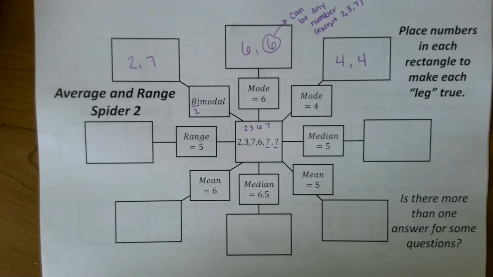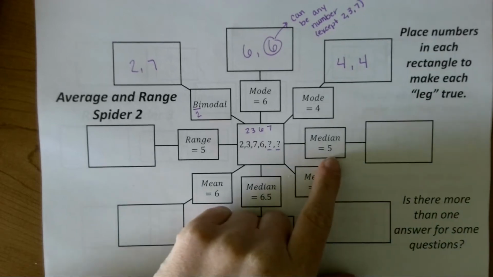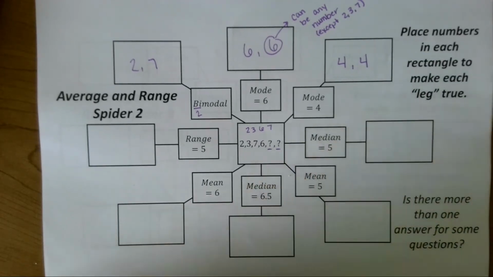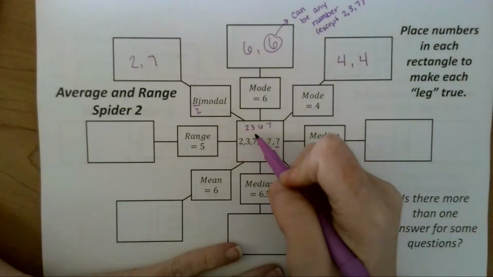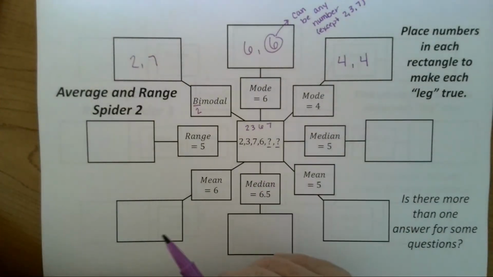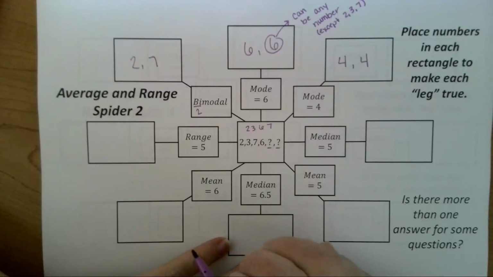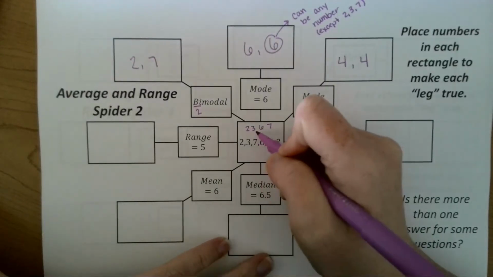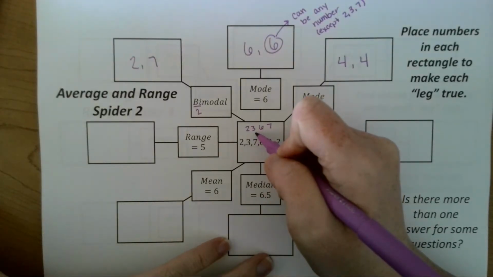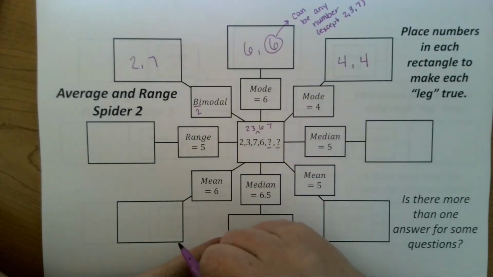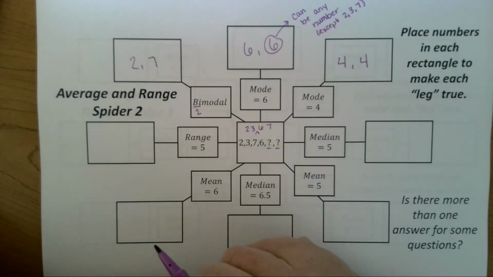Let's go to the median. Alright, so my median, if I want my median to be 5, I have 2, 3, 6, and 7. If I want my median to be 5, what I need to do is have, let's see, what could I do?